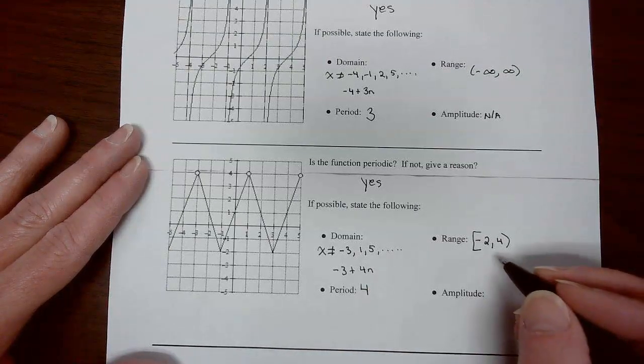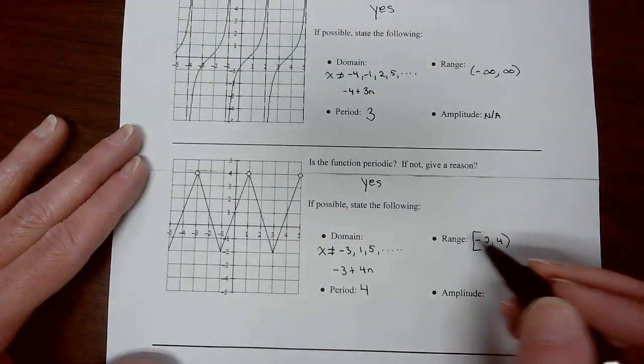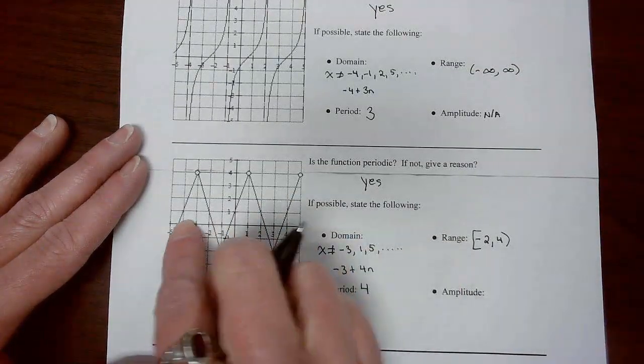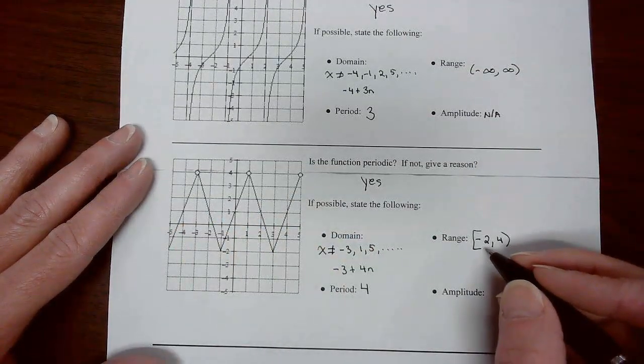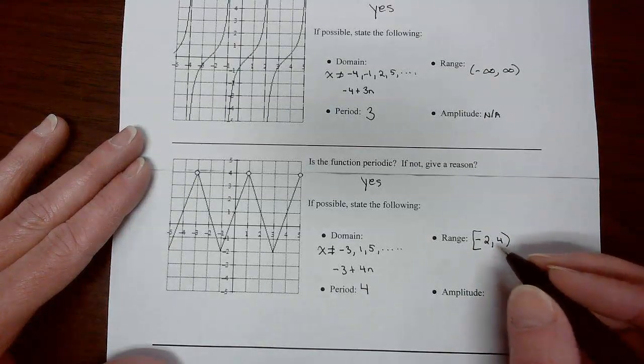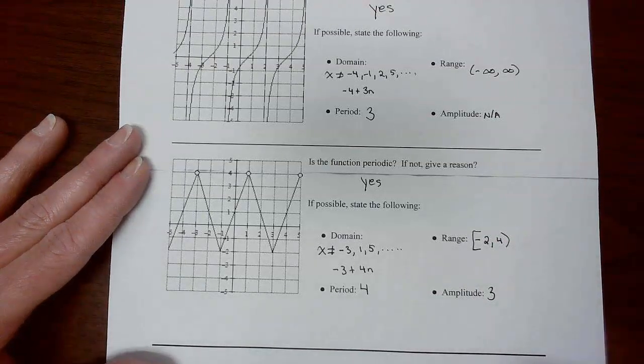The amplitude, be careful. We would have thought this was the height of the wave, but this one's shifted a little bit. So it's not centered along the x-axis. So I'm going to find the difference between my minimum and maximum. So 4 minus the -2, that's 6 steps. So my amplitude is 3.